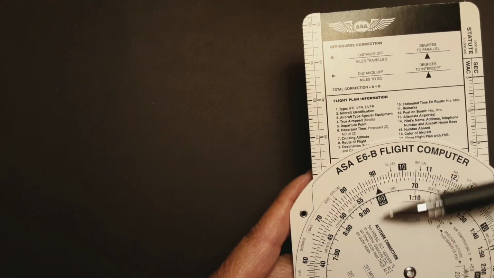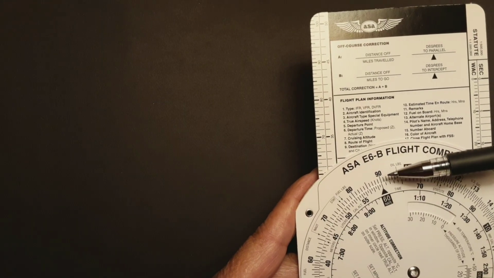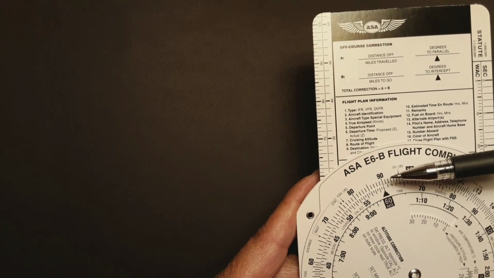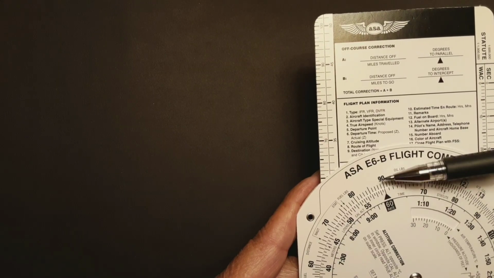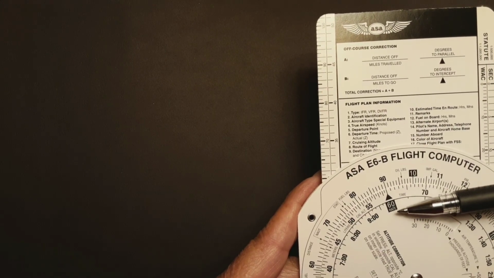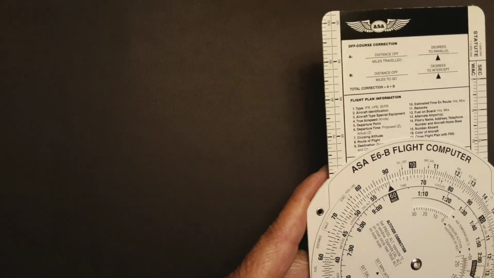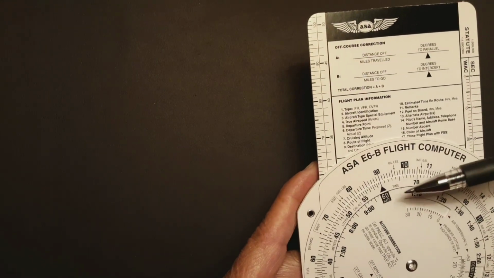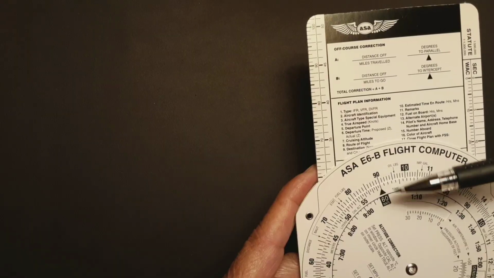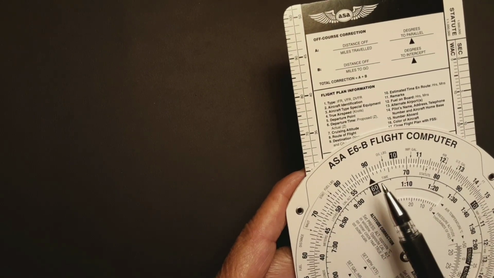This is not kilometers, this is miles per hour or knots per hour. This means that it is 90 miles per hour, okay? Or 90 knots per hour, whatever, but no kilometers.